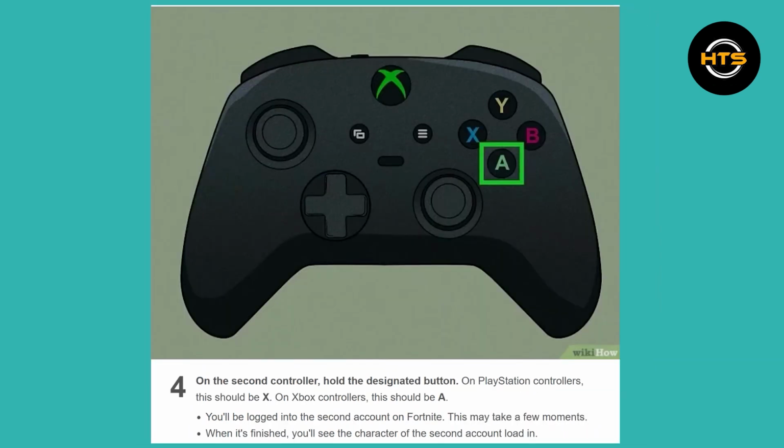Then, on the second controller, hold the designated button. On PlayStation controllers, this should be X. Now, on Xbox controllers, this should be A. You'll be logged into the second account on Fortnite, and this may take a few moments. When it's finished, you will see the character of the second account load in.